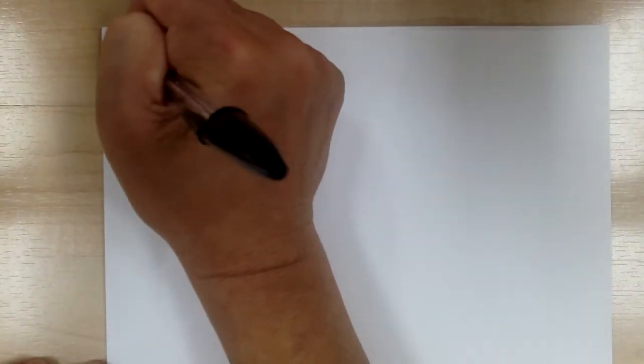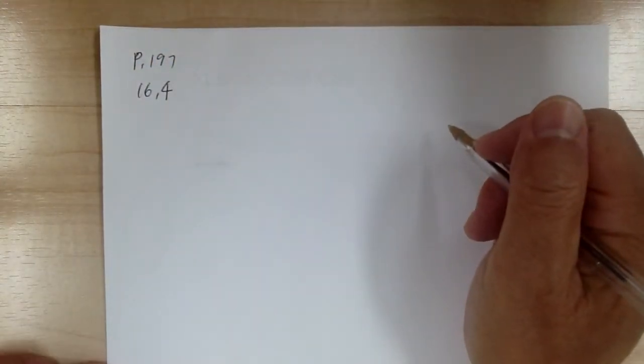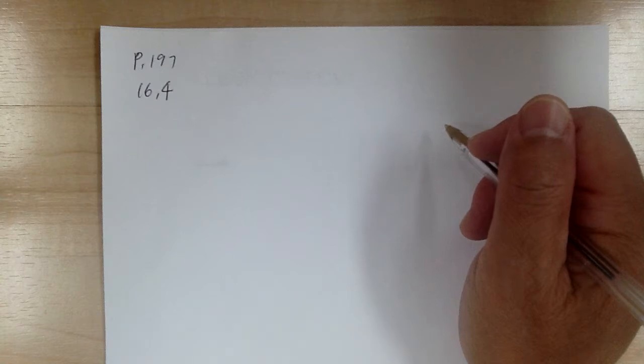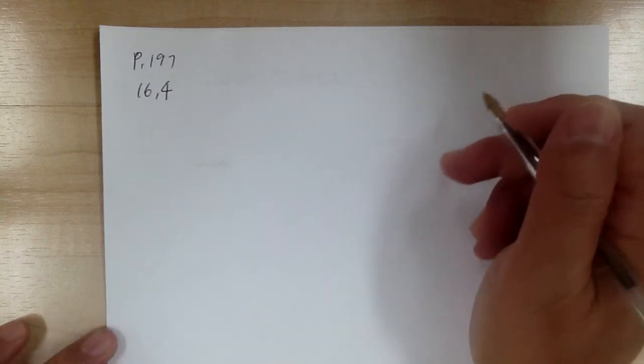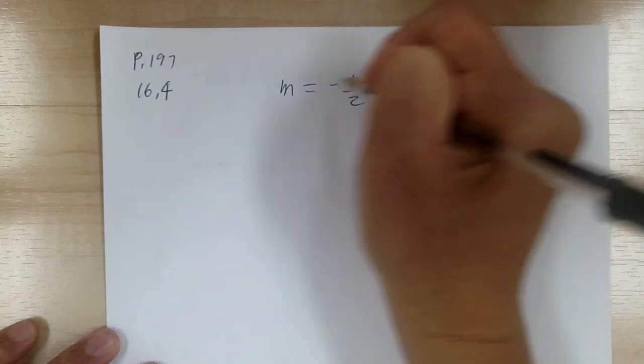Let's go to page 197, and this is 16.4, plotting a line. So to graph a line, first you have to understand about the slope. So let's say a slope of -5/2.